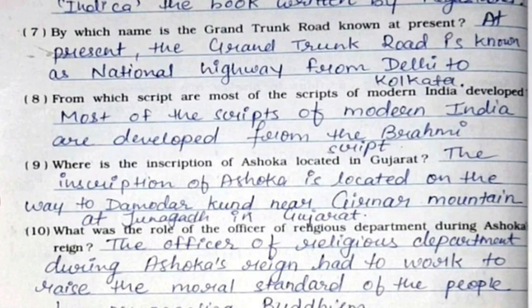Seventh one, by which name is the Grand Trunk Road known at present? So at present, the Grand Trunk Road is known as National Highway from Delhi to Kolkata. Eighth one, from which script are most of the scripts of modern India developed? So most of the scripts of modern India are developed from the Brahmi script. Ninth one, where is the inscription of Ashoka located in Gujarat? The inscription of Ashoka is located on the way to Damodar Kund near Girnar mountain at Junagadh in Gujarat.